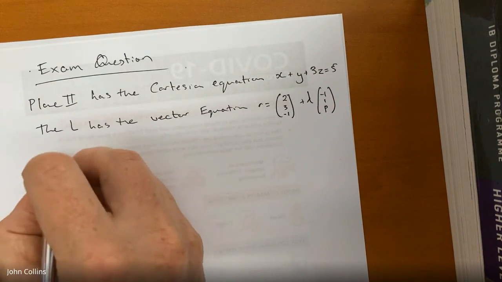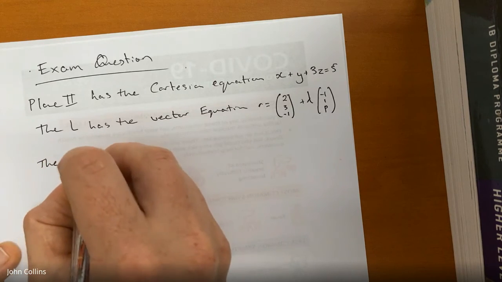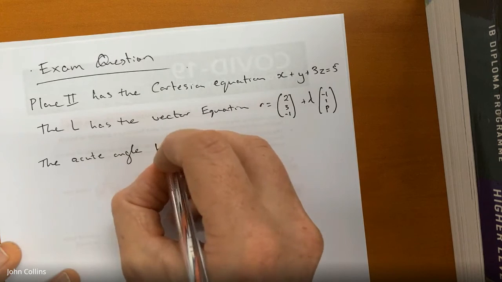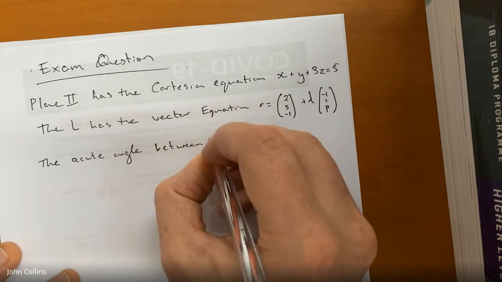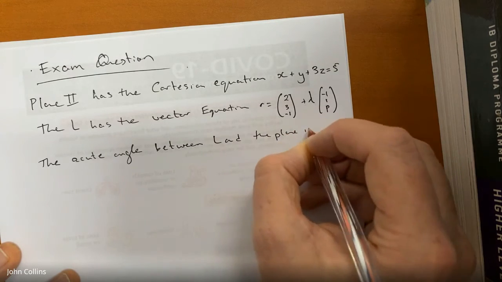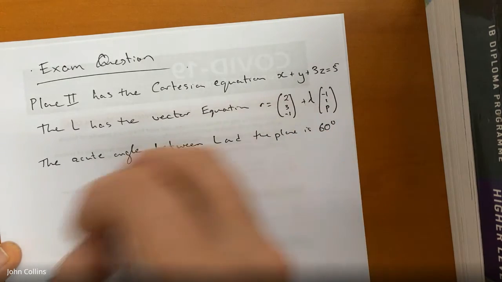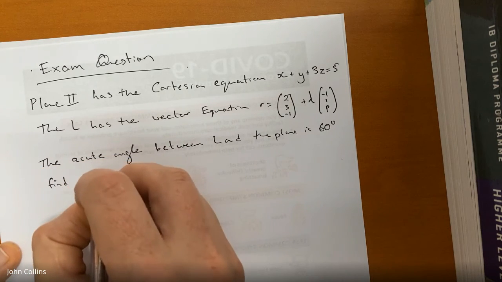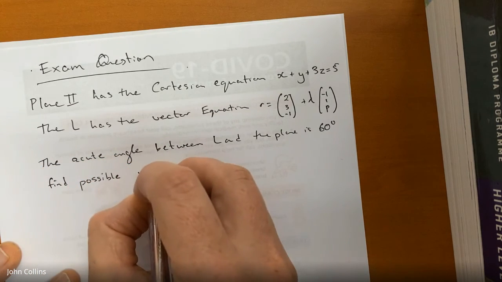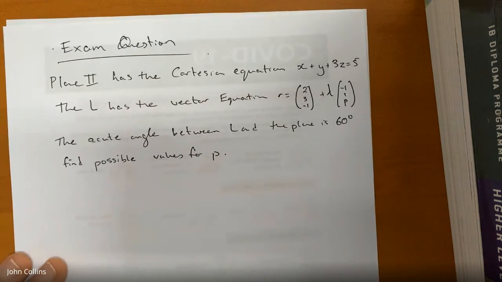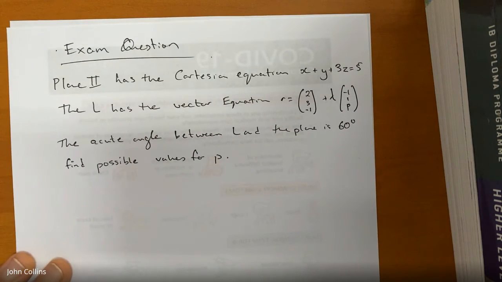Okay, and the question is the acute angle between L and the plane is 60 degrees. Find possible values for P. Okay. Any idea where you might start here, Sean?